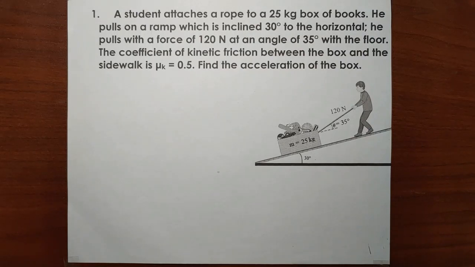What is going to be the difference here? That's what we're gonna see in this problem. So, a student attaches a rope to a 25-kilogram box of books, and he pulls on a ramp which is inclined 30 degrees to the horizontal.